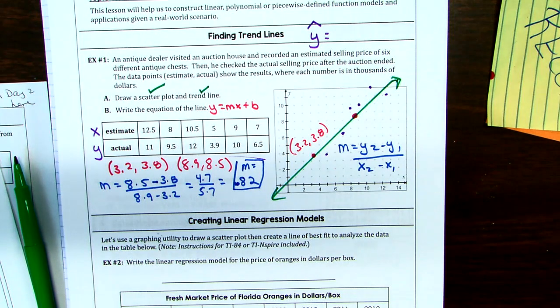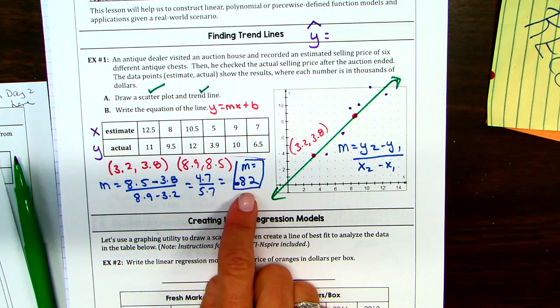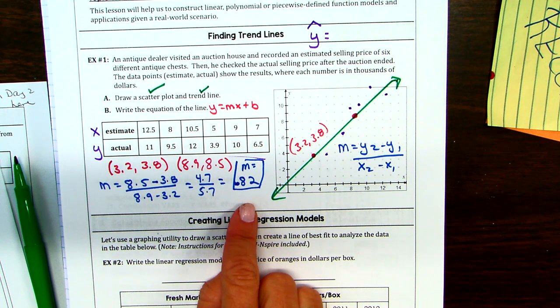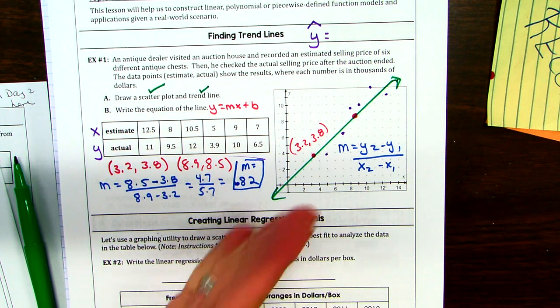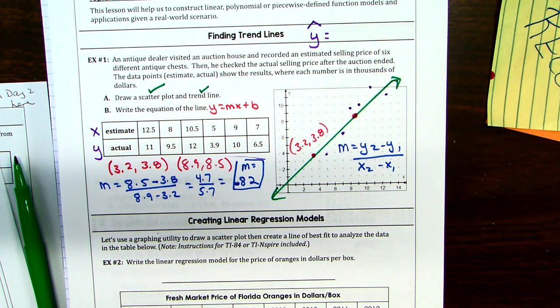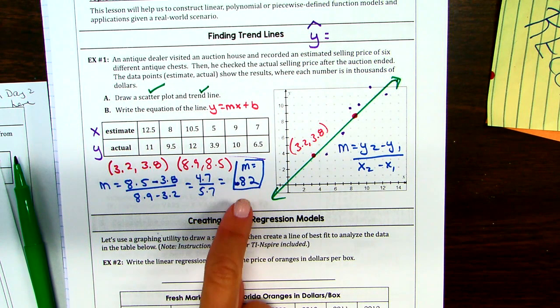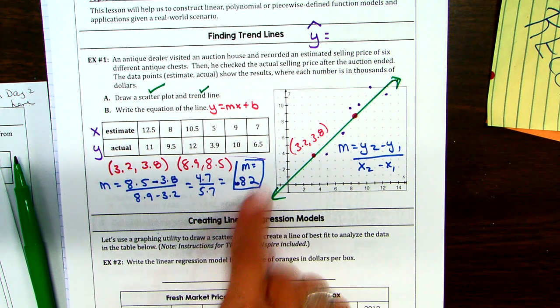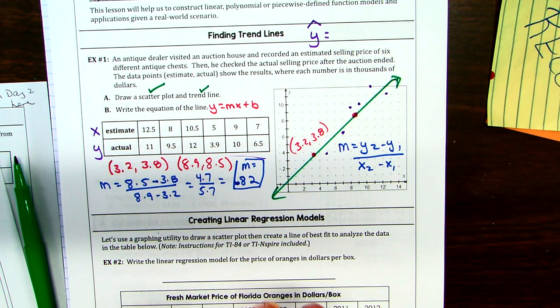Okay, somebody give me some of your slopes. Just share. 1.11. Okay. Did anybody get a negative? That would be a red flag. It should be positive. If you got a negative, for example, that would be a mistake in your math. If you got anything around 1, maybe even all the way up to 2, we're probably in good shape. What would stand out is if you had 4, 5, 6, 7, 8. That would mean something was wrong. All of us should be somewhere around the same.